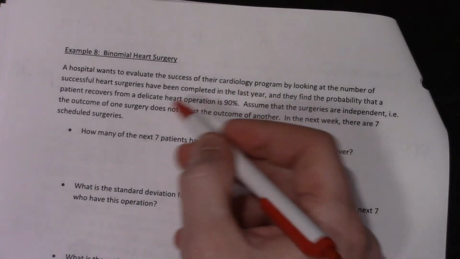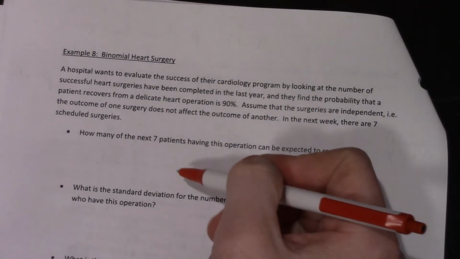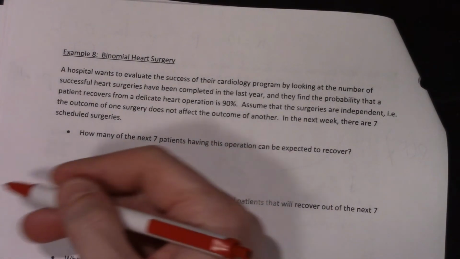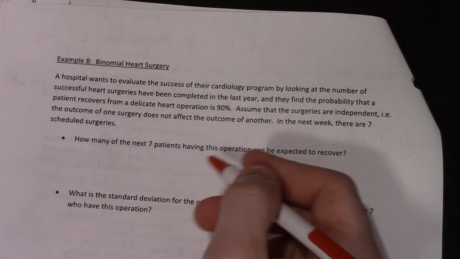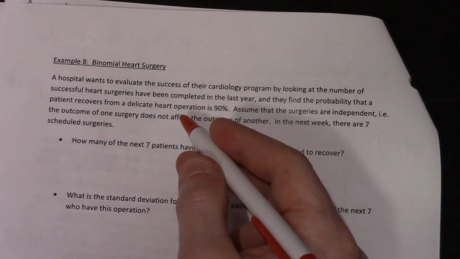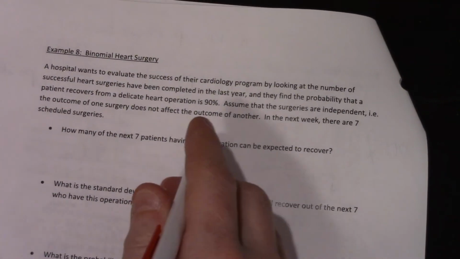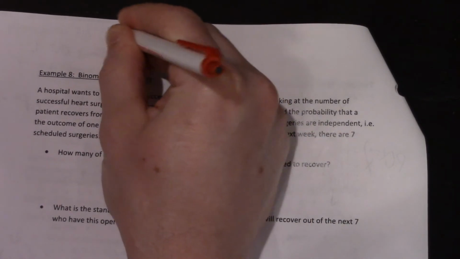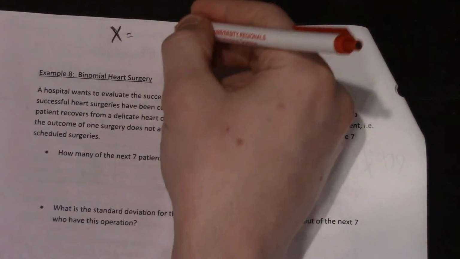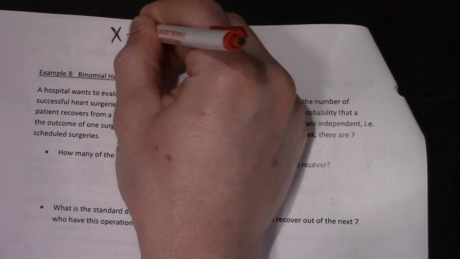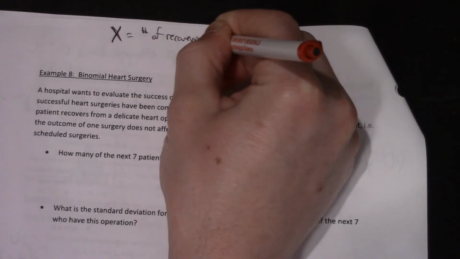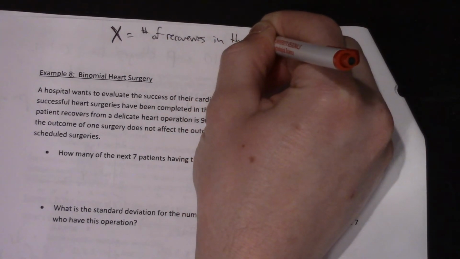And the next week we have 7 surgeries. So the first question is, how many of the next 7 patients can we expect to recover? Well, you may start to notice some things here. So the first thing is, well, let's define our random variable, what we're looking for. What is big X here? So in this scenario, we're interested in the number of recoveries in the next 7 surgeries.